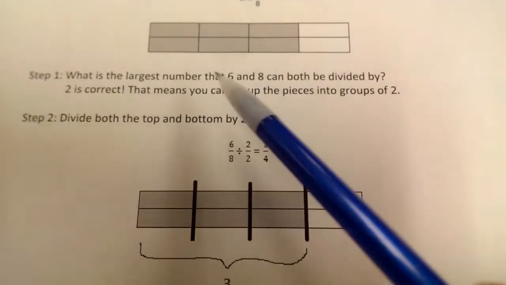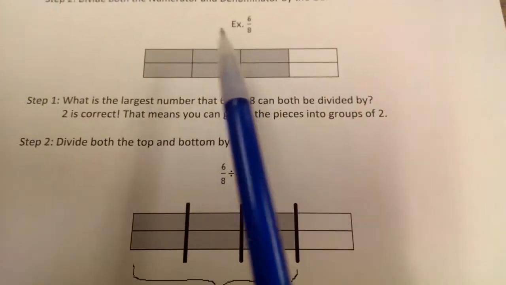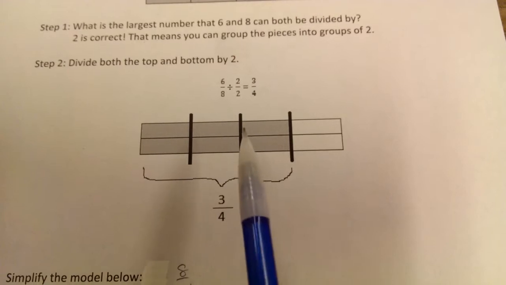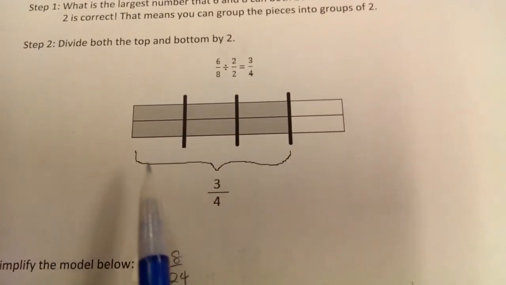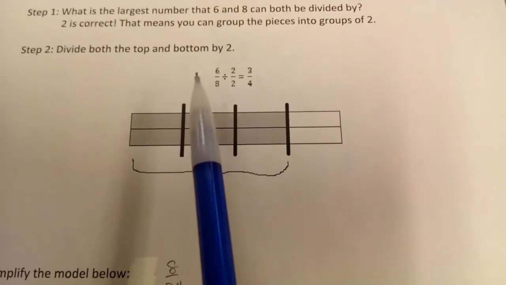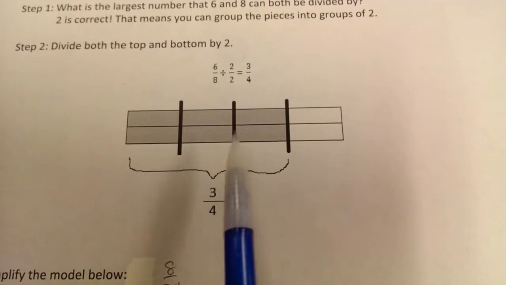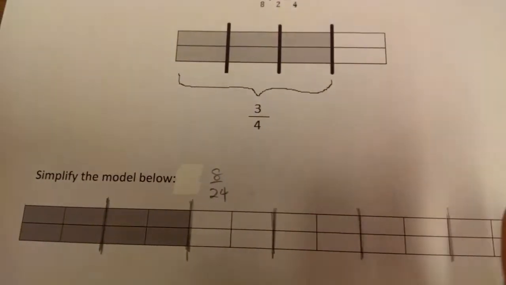Well, what does that mean when you're modeling? It means that we are dividing the shaded part into groups of 2 and the entire whole into groups of 2. And once we do that, you can see that we have 1, 2, 3 out of 4 groups. So if I gave you 6/8 of my candy bar, that's the same thing as me giving you 3/4 of my candy bar. Let's do another example.